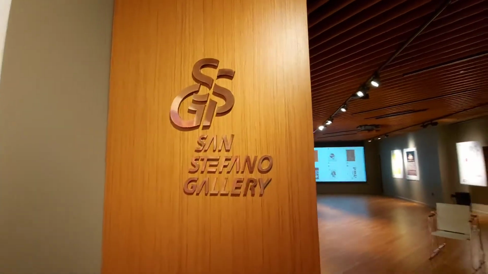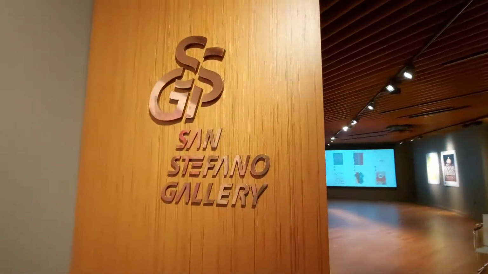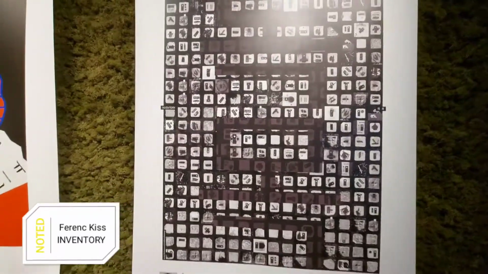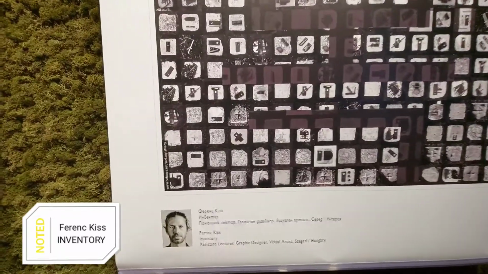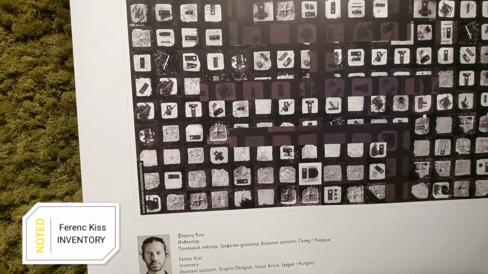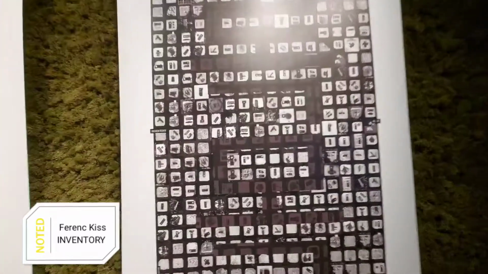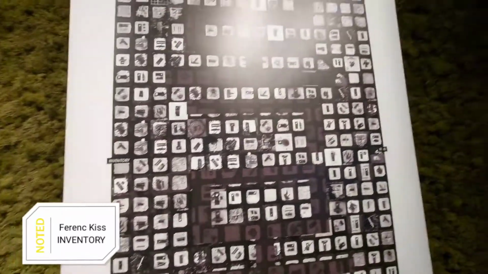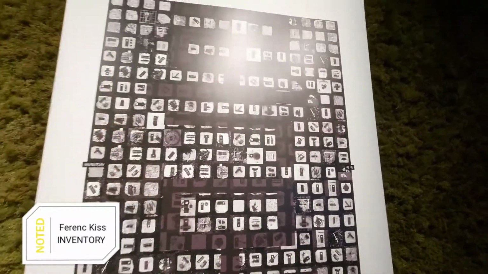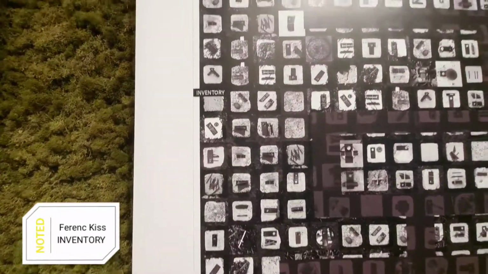This is the name of the gallery, San Stefano Gallery, in which today's exhibition is held. Let's go to the first painting. It is by Franz Kish, and he is from Hungary. It is really interesting: I can see that here there is something written, and on each square there is a different thing.